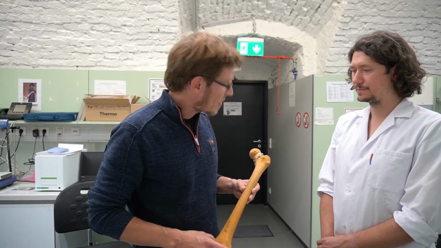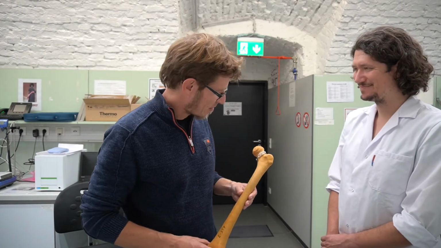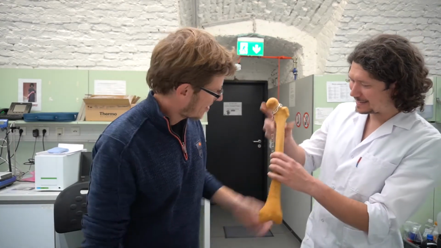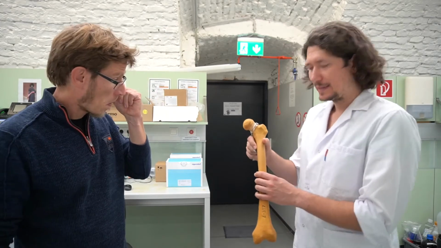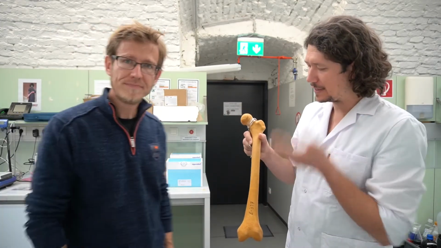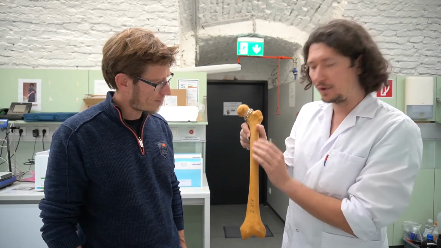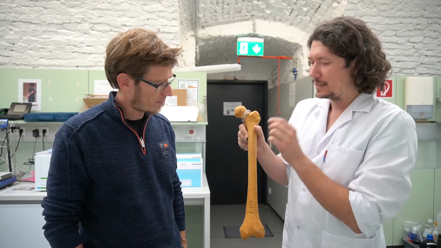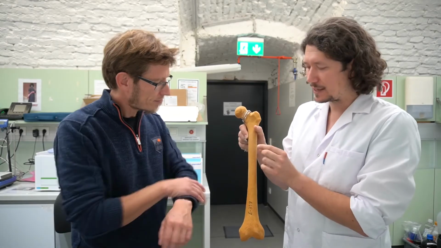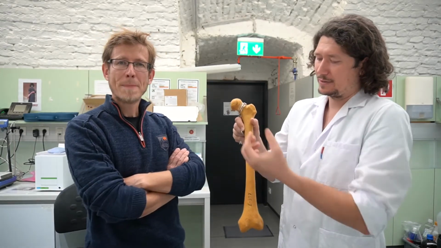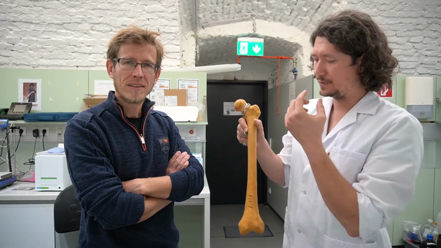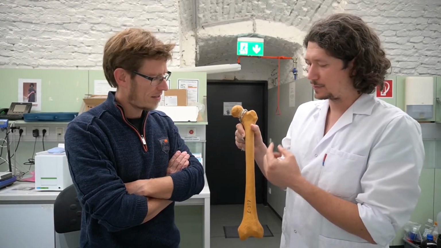So where are we taking our samples precisely, Martin? Okay, thank you Andreas. The samples that you will see we're milling out will be extracted from the diaphysis, because here we have only cortical bone. This is rather thick, around 10 millimeters, so it's quite straightforward to dissect the cortical bone specimens.